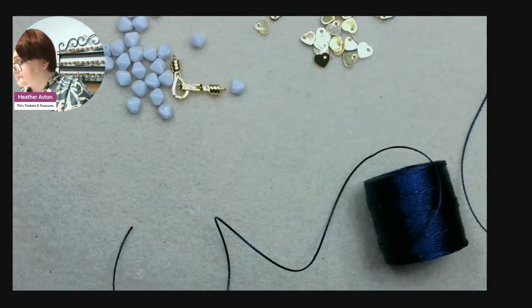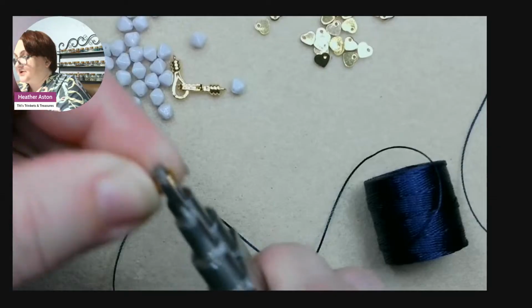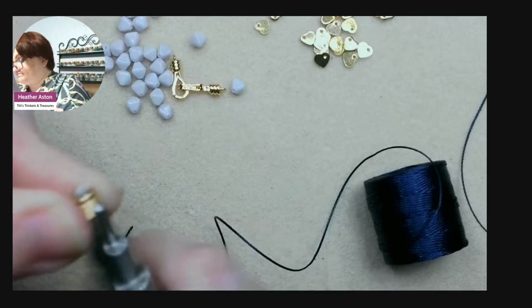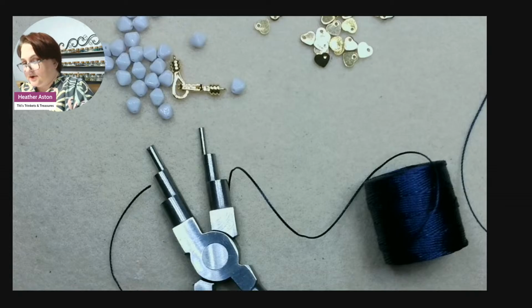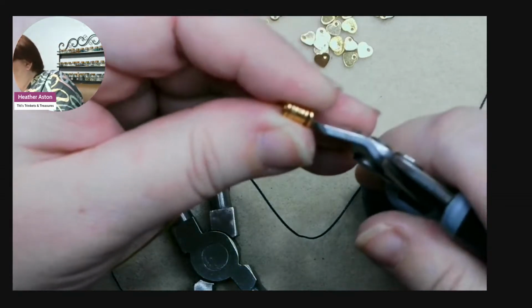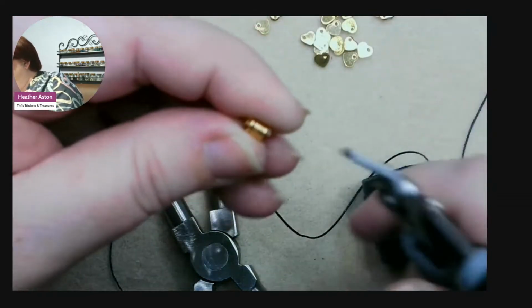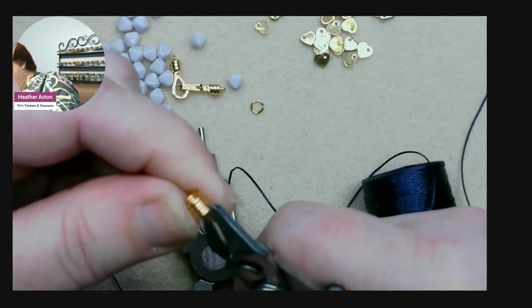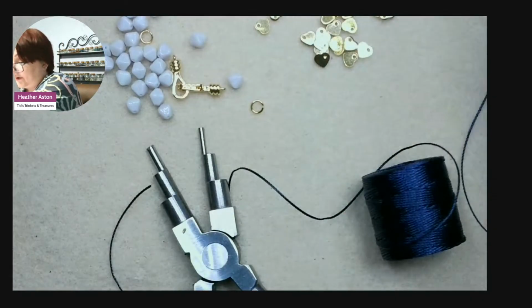Okay. I don't think we're going to need very big ones, so I'm just going to use the second step on my 6-step bail making pliers. And here's what I'm going to do before I go much further into this: I'm just going to make a couple to see if the technique will work before I sit here and knock out a bunch of jump rings that we may just end up not even needing.